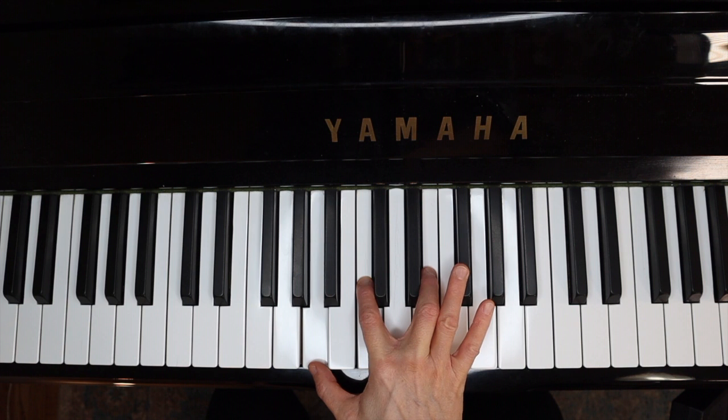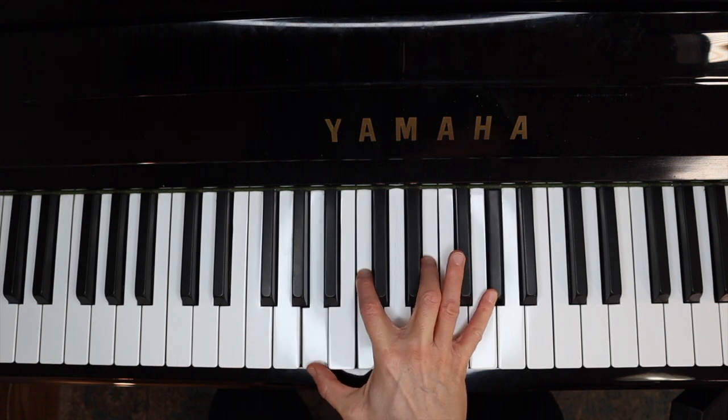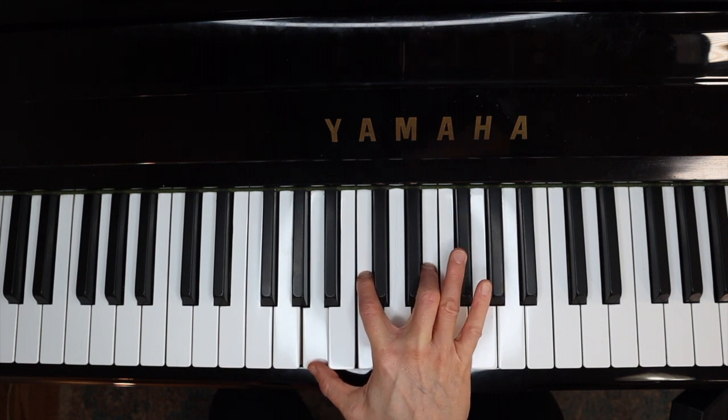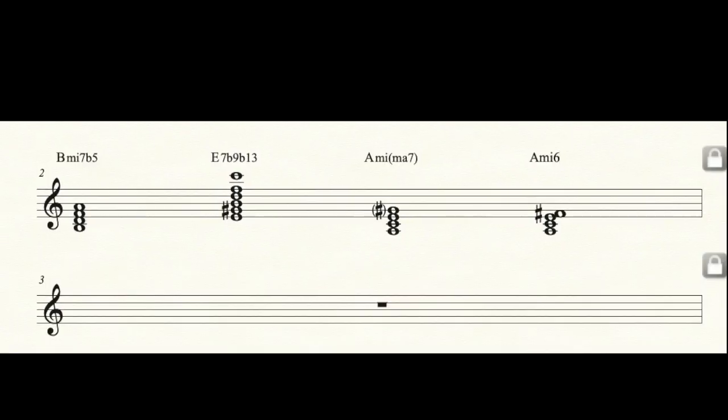Remember, because A minor has these same 3 notes, A minor major 7, A minor 6, the chord functions the same. It's just these 2 notes are a little bit different, okay? And I voice lead this, okay, the 2-5-1 progression. And this is going to be a little bit tricky because for the E7, we're really going to want to hear the extension. So I'm going to show you what we're going to do. We're going to start with B minor 7.